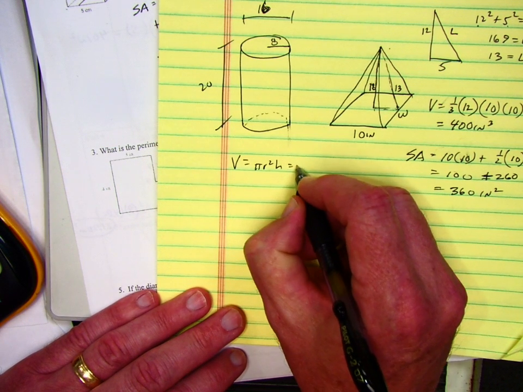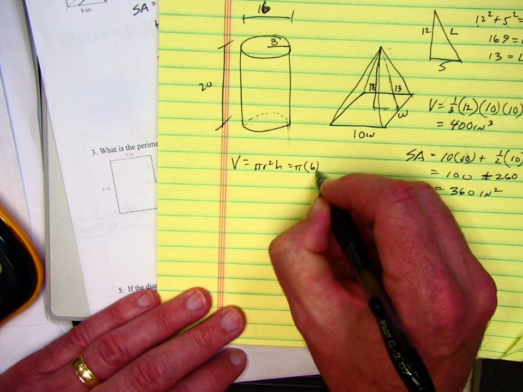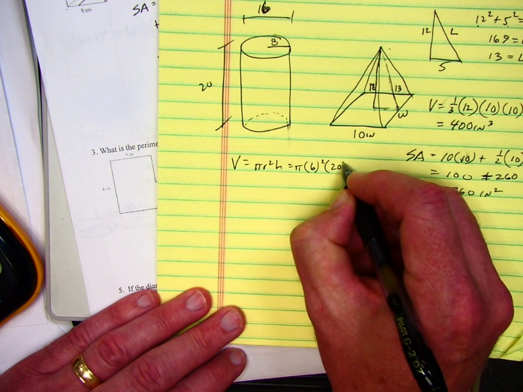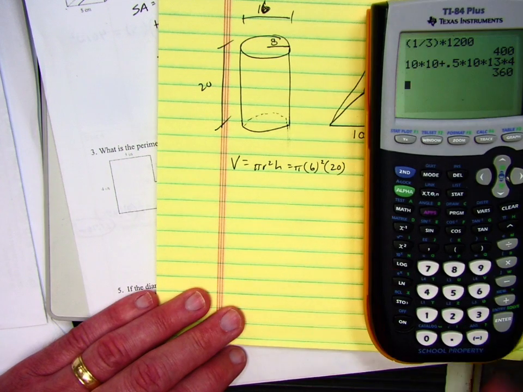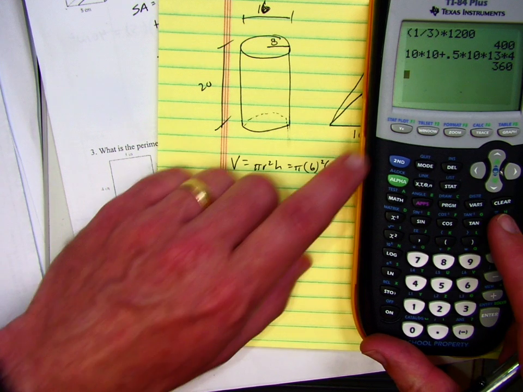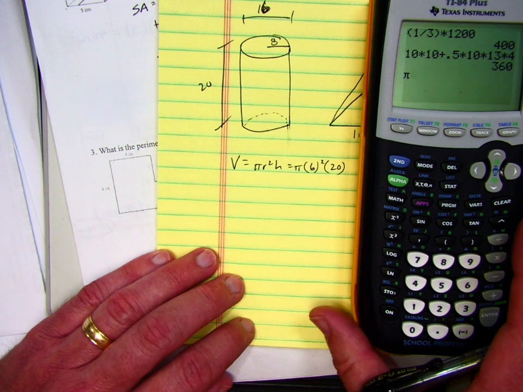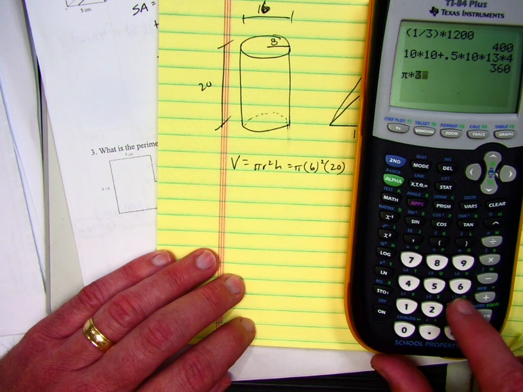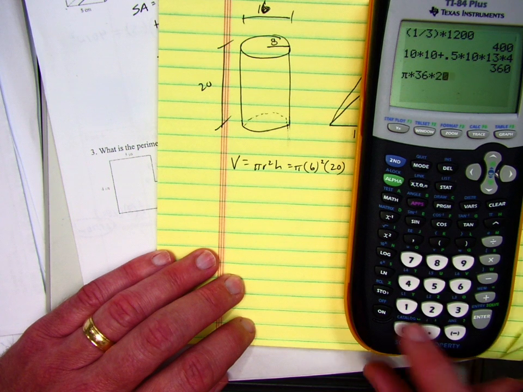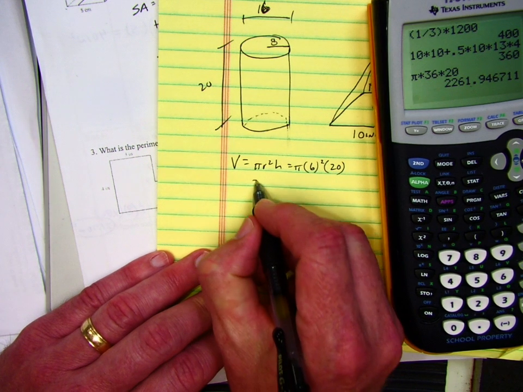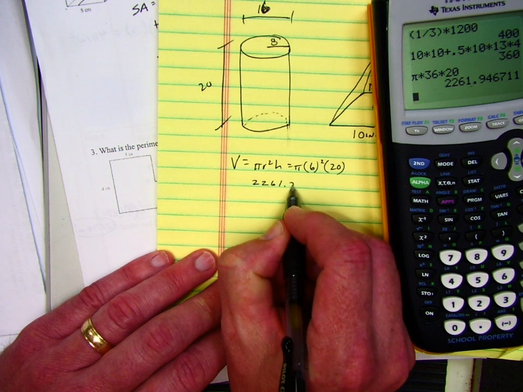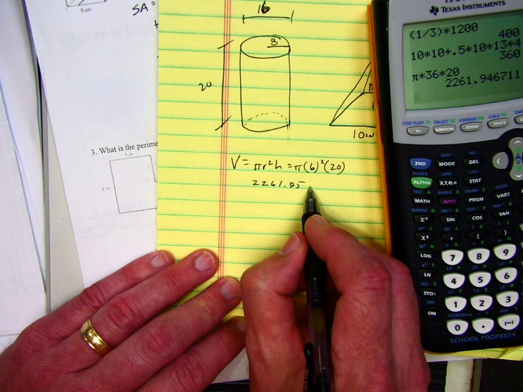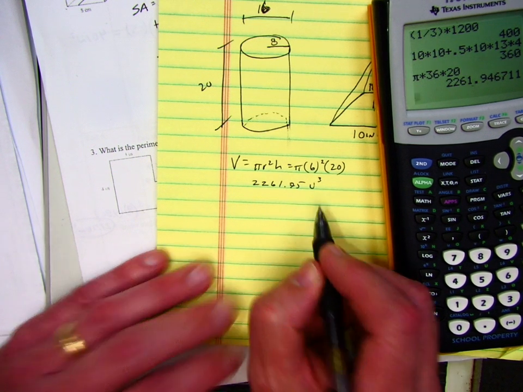So that's going to be pi times 8 squared times the height, which is 20. All right, so if I bang this out, I'm going to have pi, 8 squared is 64, times 20 gives me a total volume of 4021.24, and that would be units cubed.